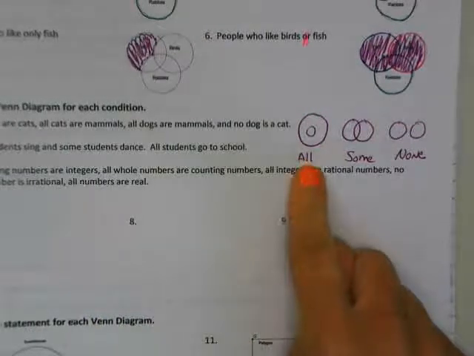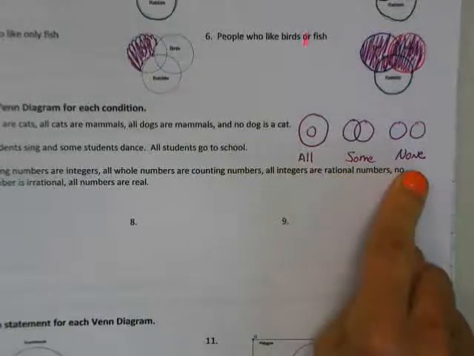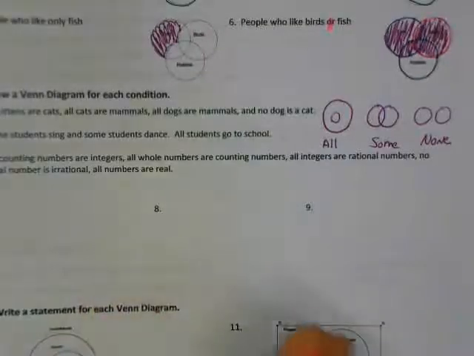Alright, so the first circle inside a circle is when you have the word all. This represents some. This represents none or no. Now, they're circles, but they can be any shape you want them to be. They could be squares, rectangles, hexagons, whatever you want.